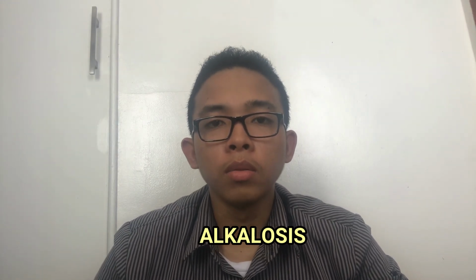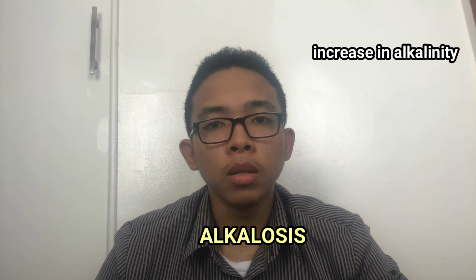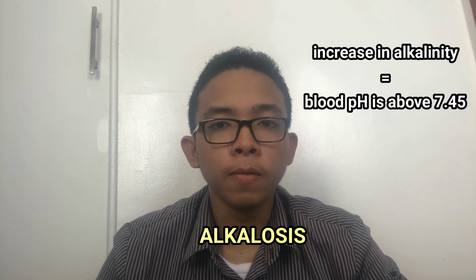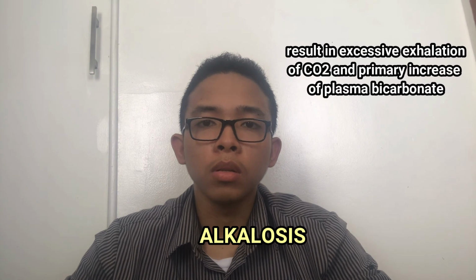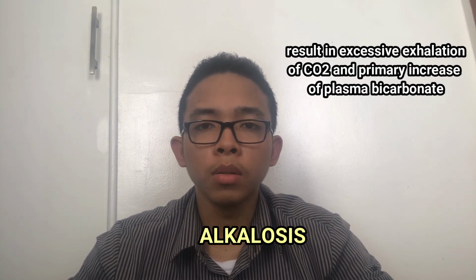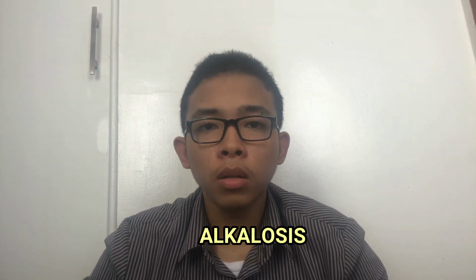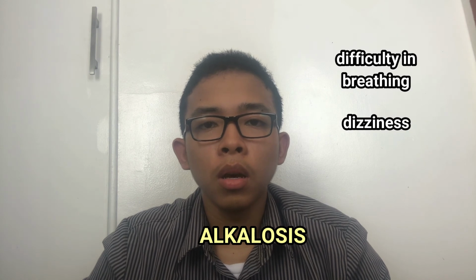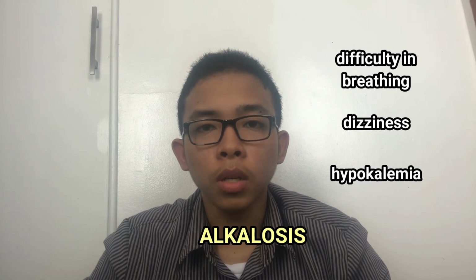Alkalosis, on the other hand, refers to an increase in alkalinity, meaning when the blood pH is above 7.45. Alkalosis may result in excessive exhalation of carbon dioxide and primary increase of plasma bicarbonate. A person with alkalosis may have difficulty in breathing, dizziness, and hypokalemia, or low potassium level.